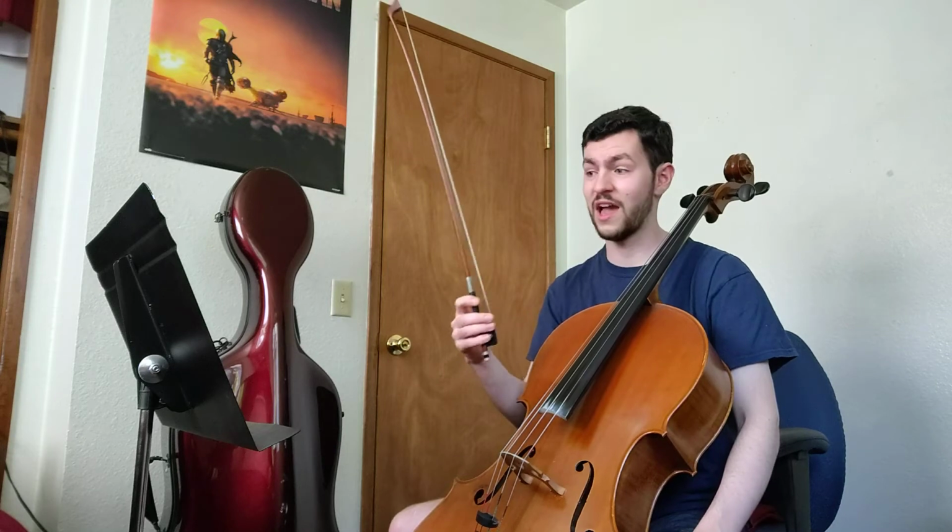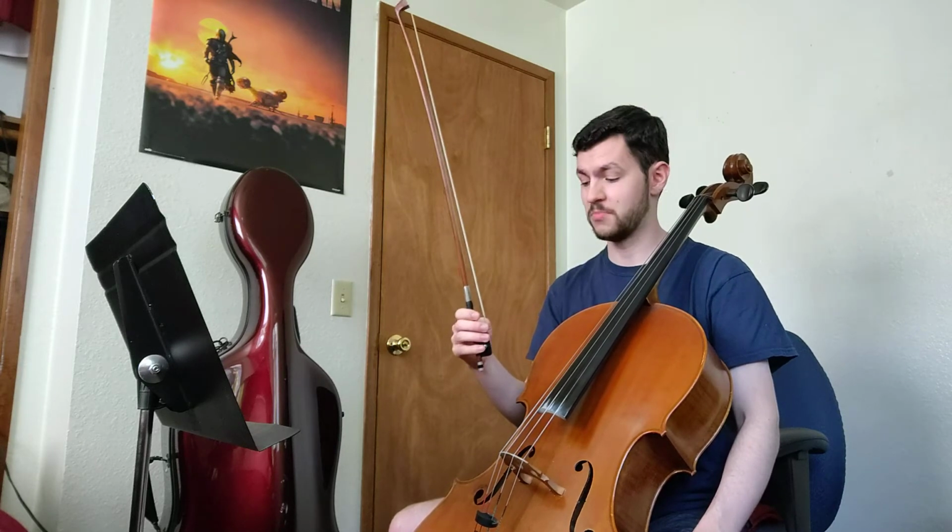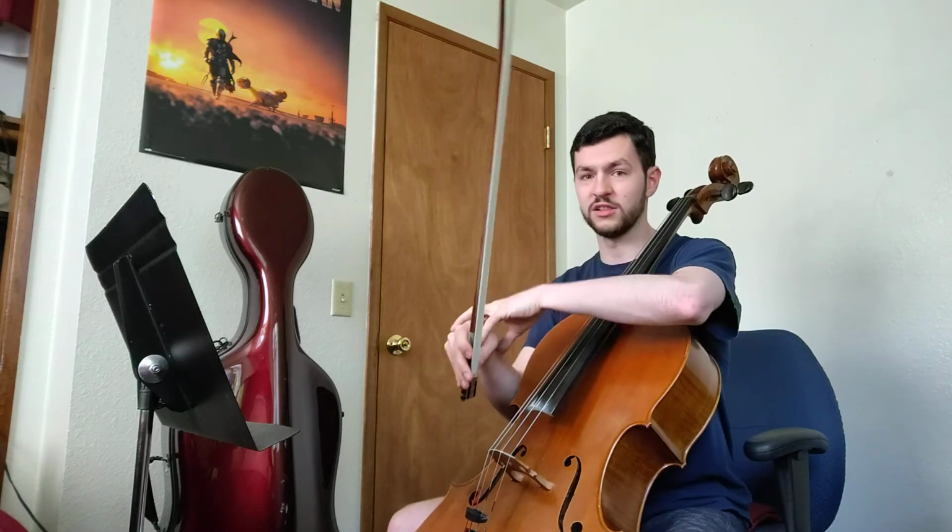As string players, when we're struggling with passages like this, it's really easy to blame the left hand and think, oh, it's these notes, it's so hard to get these notes. Oftentimes, the bow hand is having just as much trouble, but it's harder to diagnose those issues. So this lets you isolate exactly what this hand needs to do, so that in the moment, all you need to focus on is this, because this hand already knows what's up.